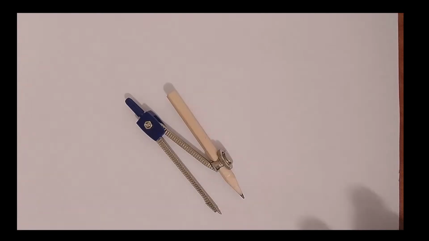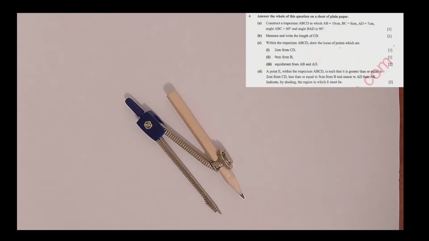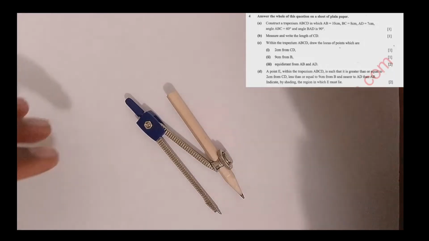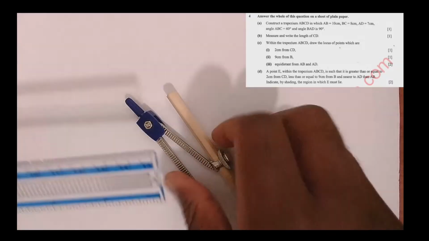In this problem, we are going to construct, so this is a 2023 paper question. So we're going to construct a trapezium, which is ABCD, in which AB is 10 centimeters, BC is 8 centimeters, AD is 7 centimeters, and angle ABC is 60 degrees, and angle BAD is 90 degrees. So again, we utilize our instrument.